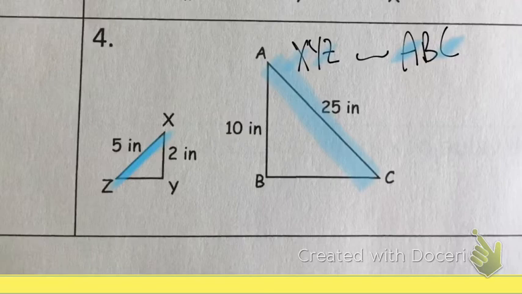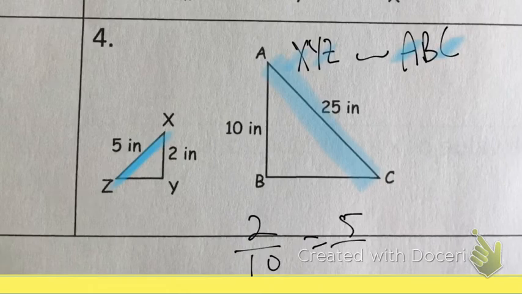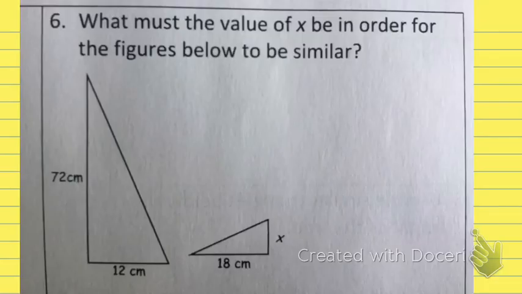And then just for fun, are these similar? Yeah. Is 2 to 10 the same thing as 5 to 25? Yes. Yeah. They are similar. Nice. So number 6 on your notes is asking what must X be for these two things to be similar.